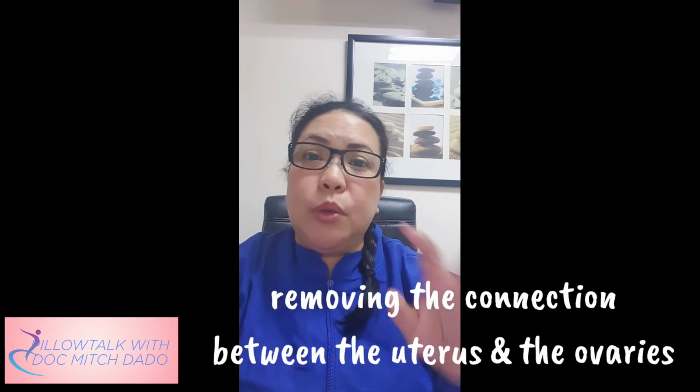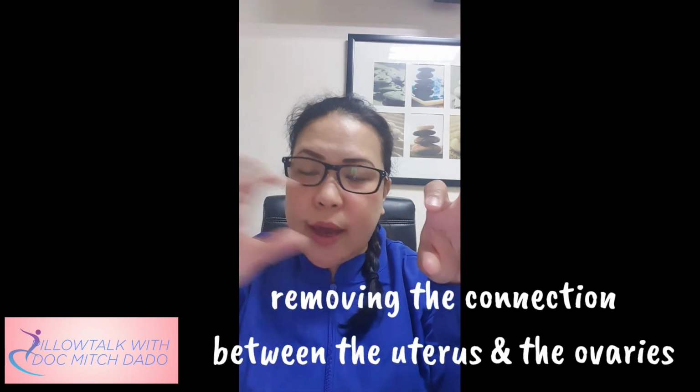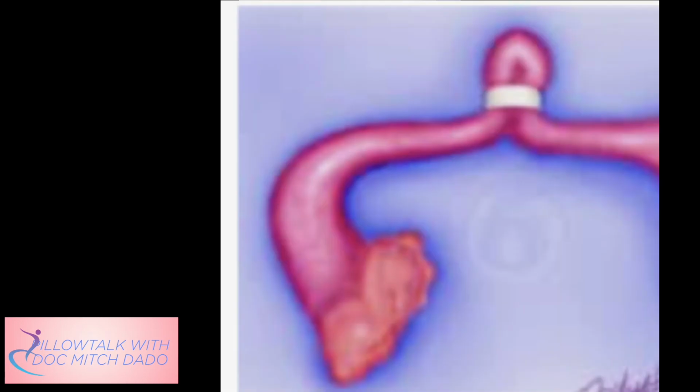So, this will also now decrease the chances of travel of the egg from the ovaries into the area where a sperm might be waiting and fertilization may happen, tas papasok na sa uterus. So, technically, the whole process of bilateral tubal ligation is just basically removing the connection between the ovary and the fallopian and the uterus.